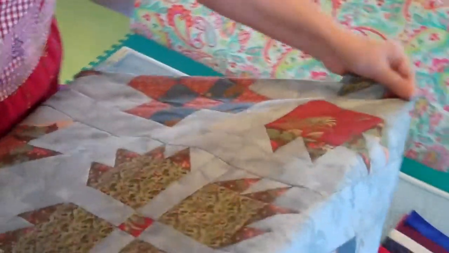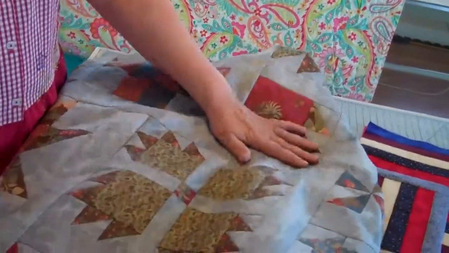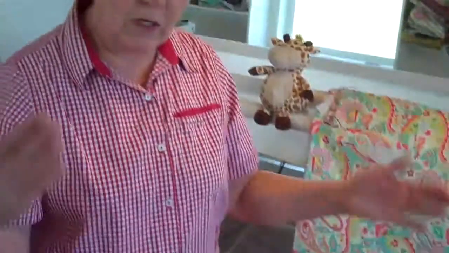So just take your blocks, divide it by whatever number it is, look at your block, figure out how it's made and what segments it's in, and you can figure out any block you want just by doing some simple math. Have fun!